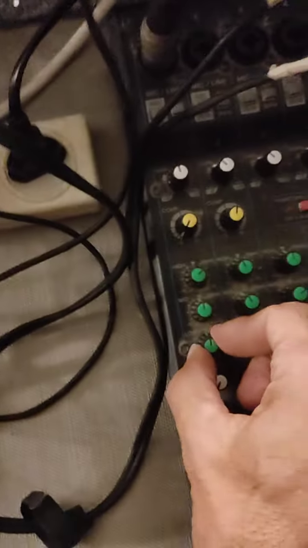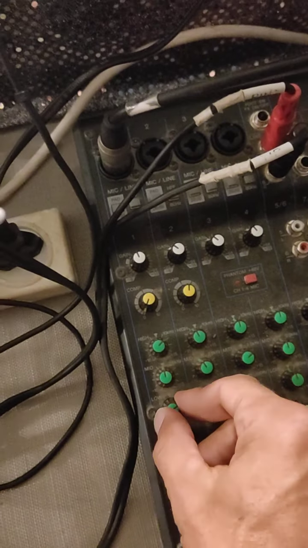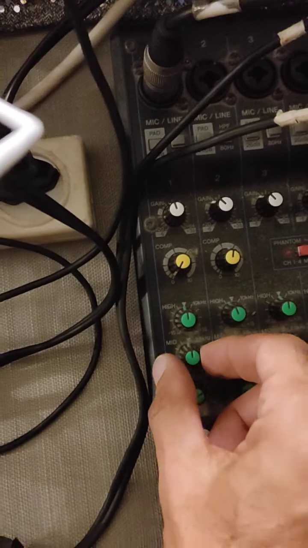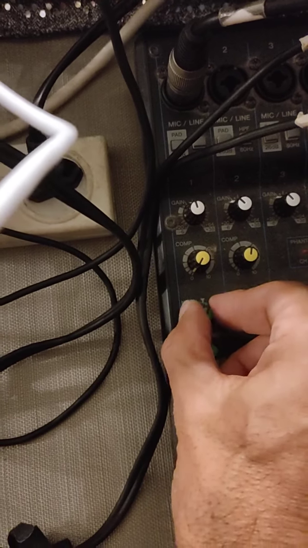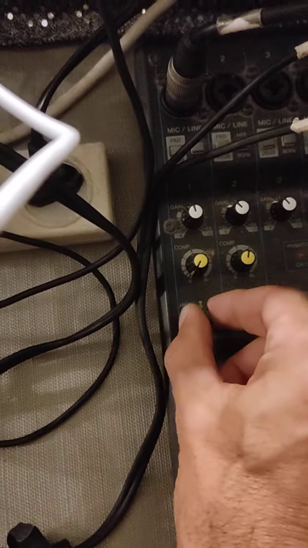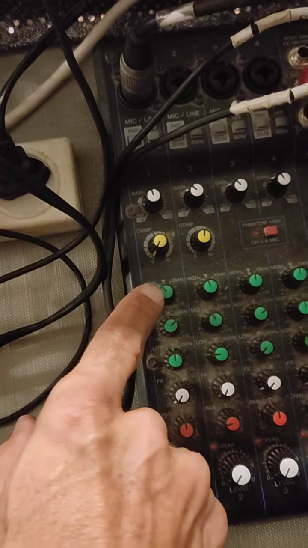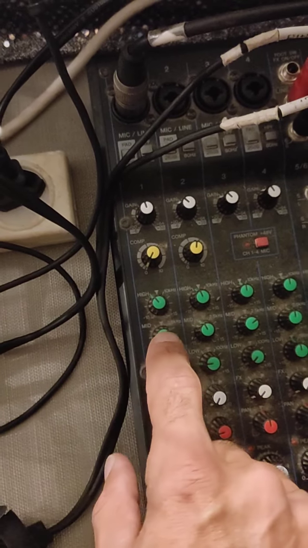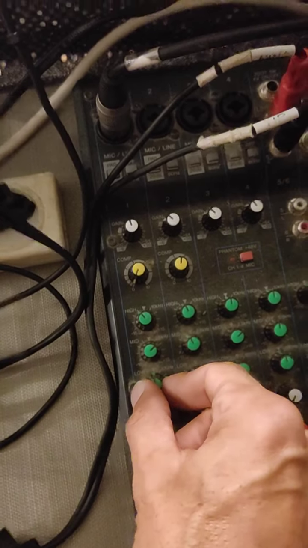If I bring up the lows too much, then it's going to sound very bassy and muddled. If I have the highs high, then it's very sensitive to feedback. So I don't want to have the highs high. Generally, I'm going to have it a little bit like this: the highs maybe towards 11 o'clock, the mediums more towards 1 o'clock, and the lows around the middle. And then I'll hear how the sound goes.